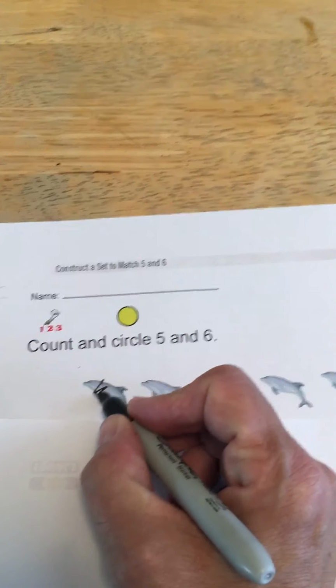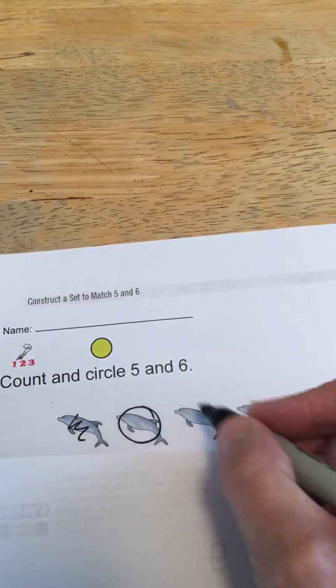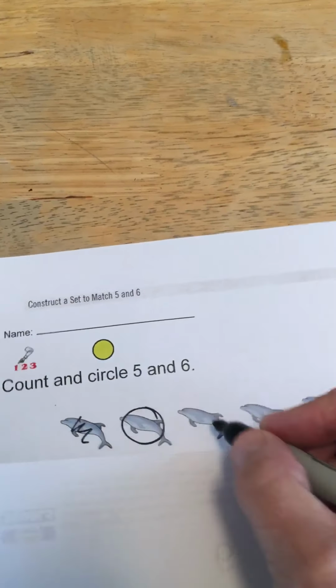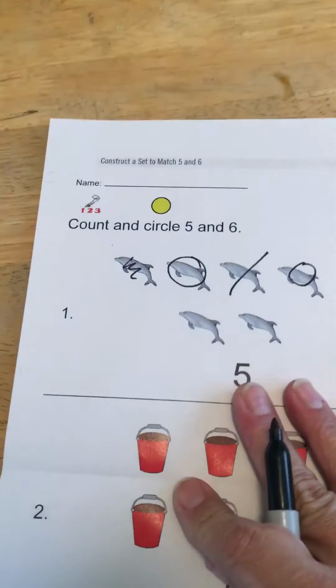And then your child could scribble, circle, or somehow mark only 5 of the pictures. If your child is able to count and you get to the number 5, you can say stop. We only want 5.